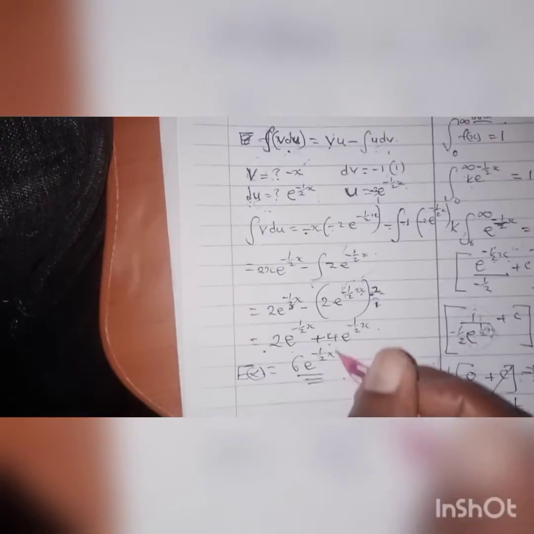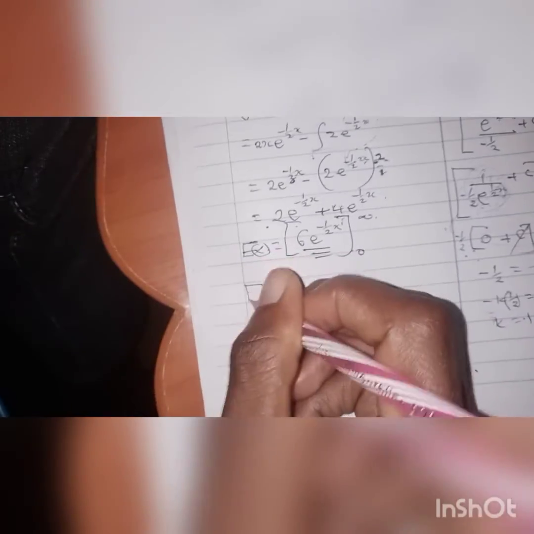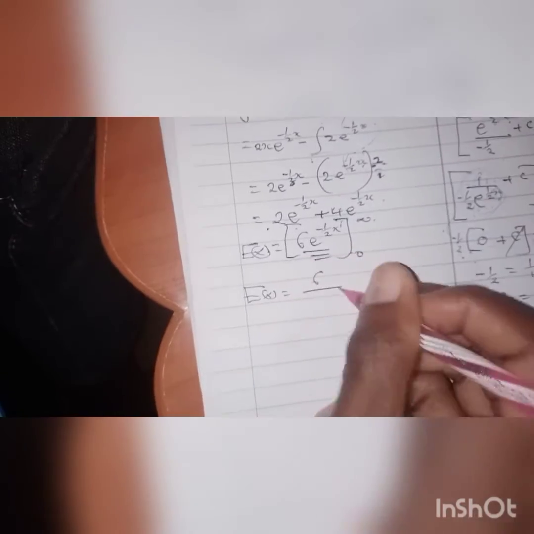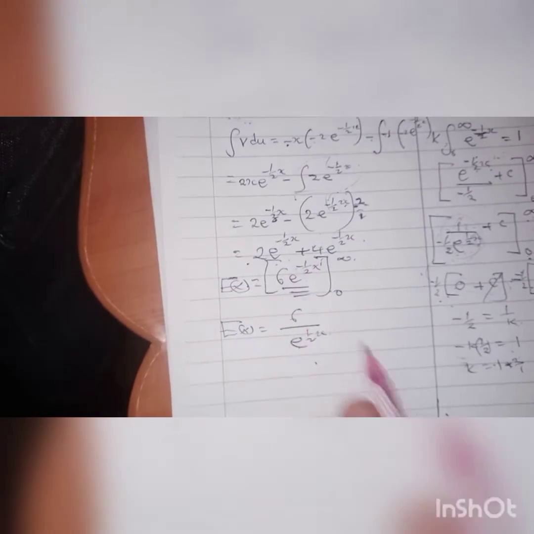So the limits were from 0 to what? Infinity. Now let's write this equation well. So mean is just 6 all over e raised power half x. For us to remove the negative sign in indices, we say just divide by that number raised to power positive. Then you have just converted it. When you take it up, it becomes negative. Take it down, becomes positive. So the limits are from 0 to infinity.